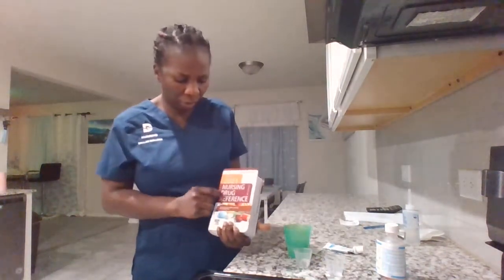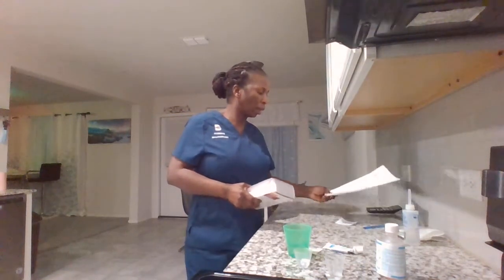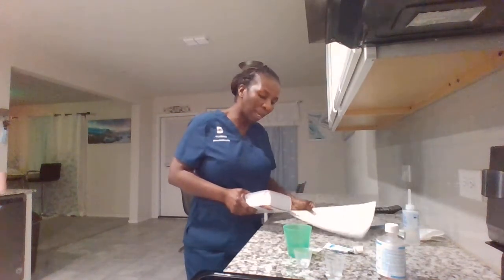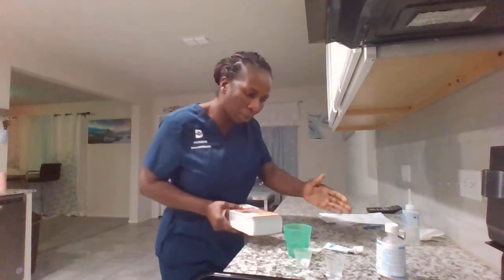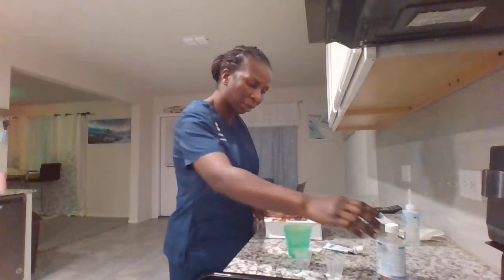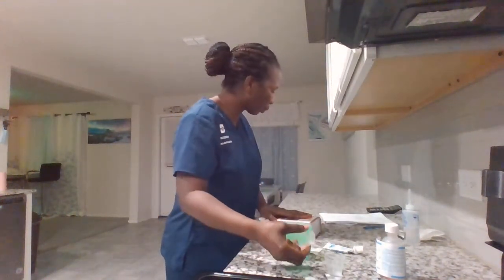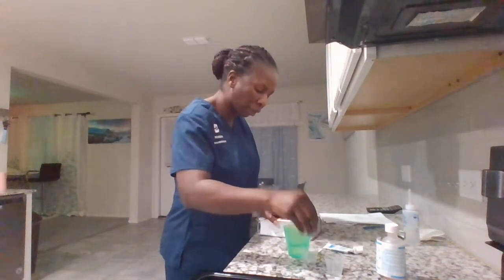I'll be using my nursing drug reference book. From what the doctor has ordered and what I have pulled out, with the medication record, I have the Sevaclo, the Synthroid, and the Nitrobid.